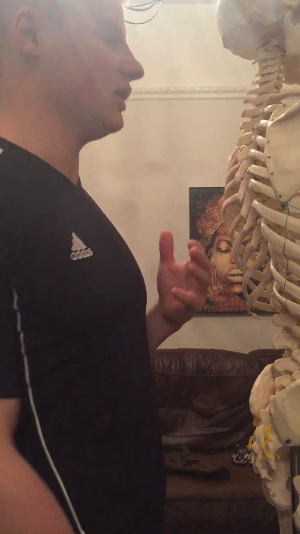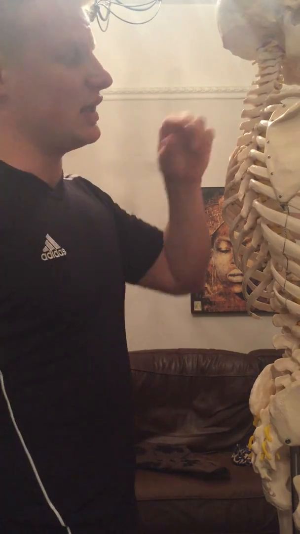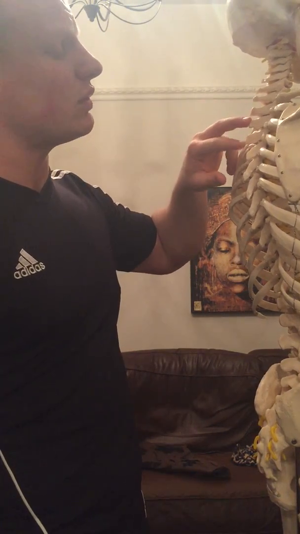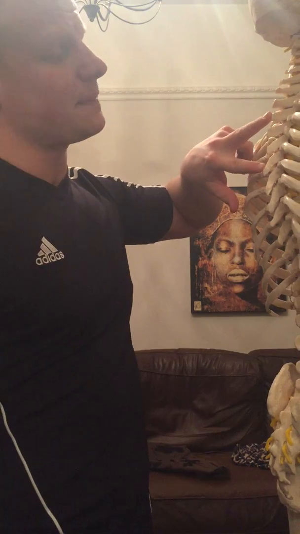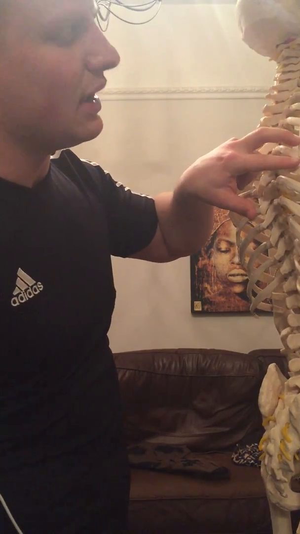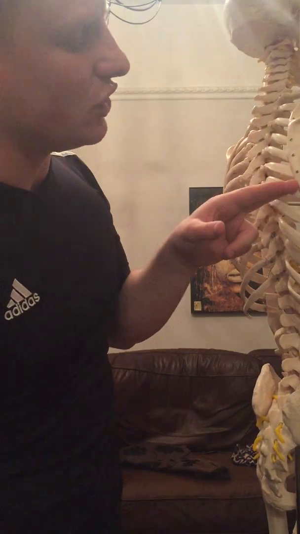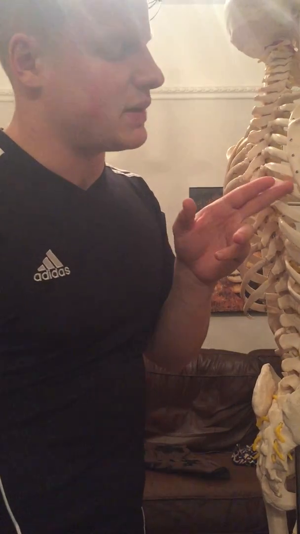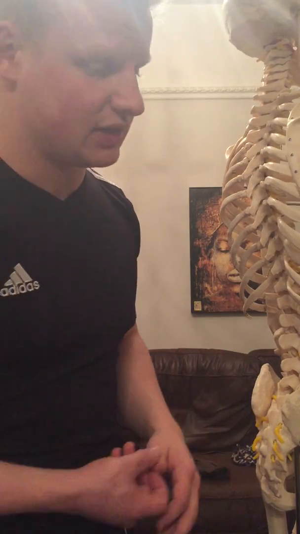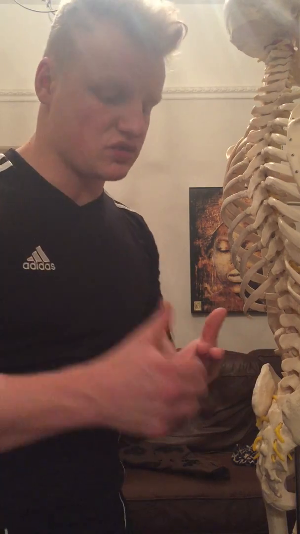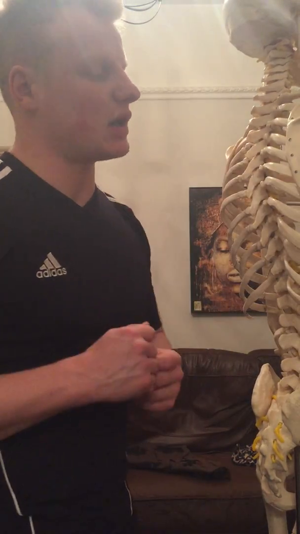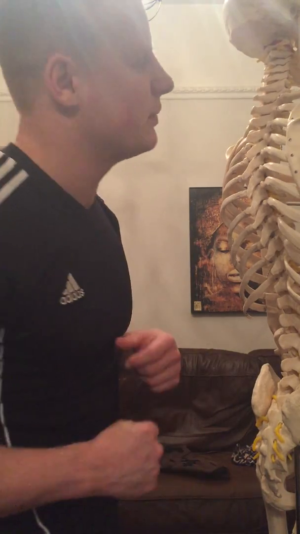Then we've got rhomboid major, which sits just underneath it, and that's the spinous processes of T2 to T5, and that inserts just below the rhomboid minor on the medial border of the scapula, and it works its way down just on the medial aspect of the inferior angle. And that does the same actions as the rhomboid minor. So we've got stabilization of the scapula, retraction, elevation, and downward rotation of the scapula. So that's the rhomboid minor and rhomboid major.